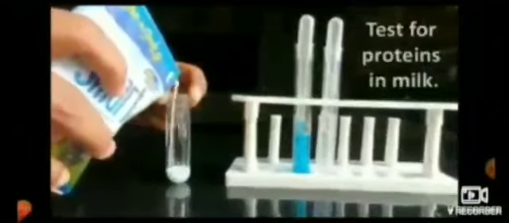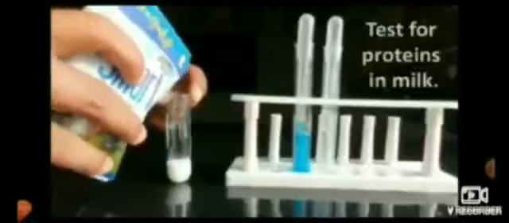Now we are taking another food material, milk, to test for proteins. For that we need to add 2 drops of copper sulfate solution, add 10 drops of sodium hydroxide solution to it, now slowly again we are observing color change.